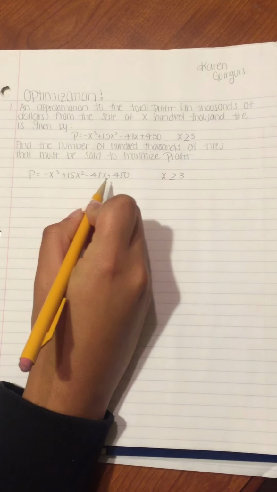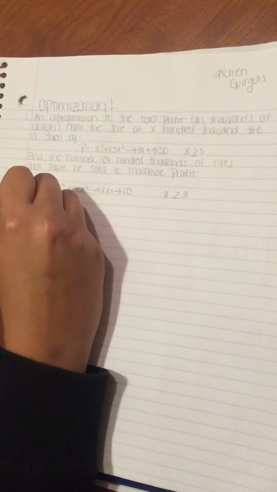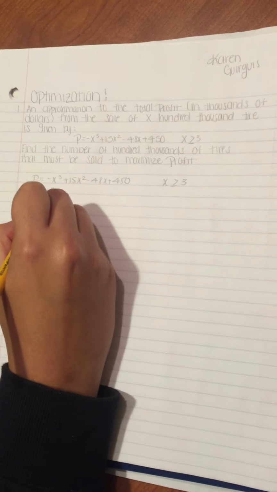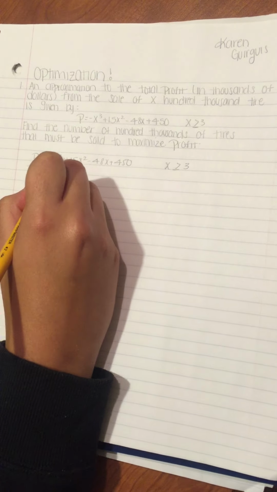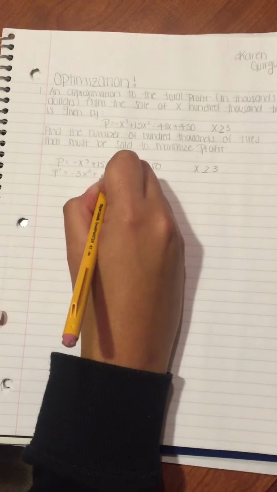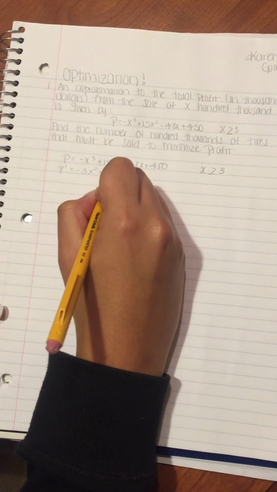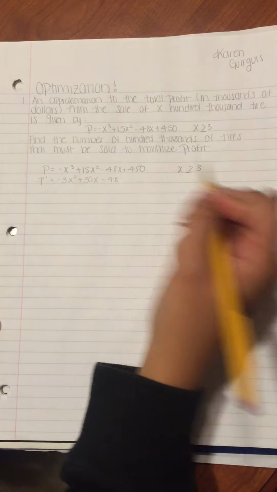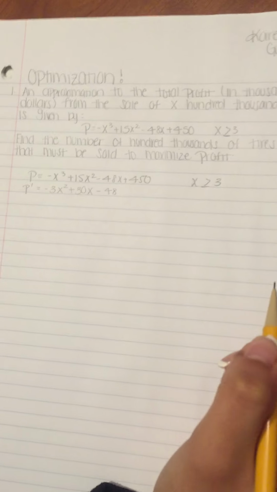And now, once we've written the problem, we have to find the first derivative of that. So we find the derivative. So 3 times 1 would be negative 3x, and we subtract 1 from 3, so it would be negative 3x squared, plus 15 times 2 is 30x, minus 48, and we don't need the x there because that's the derivative, and 450 isn't there anymore.